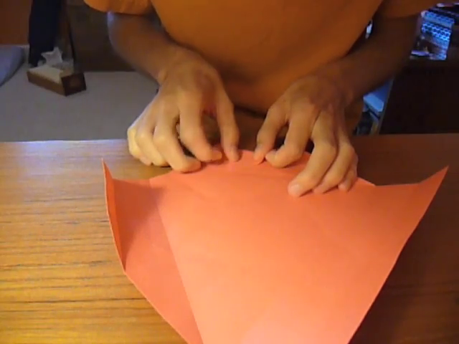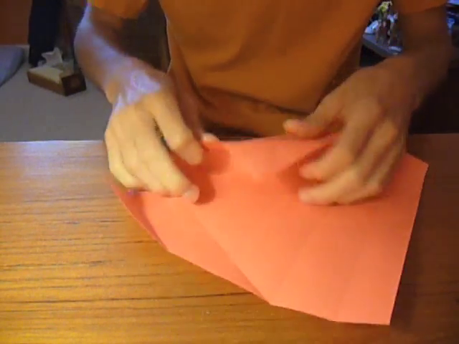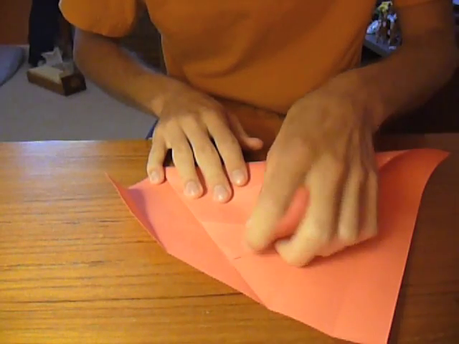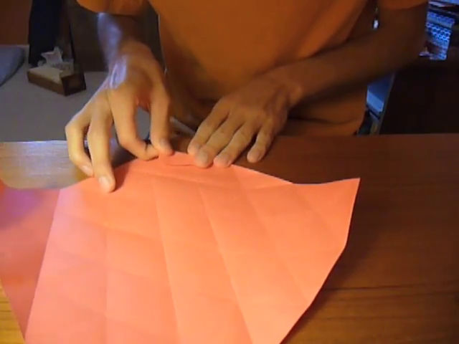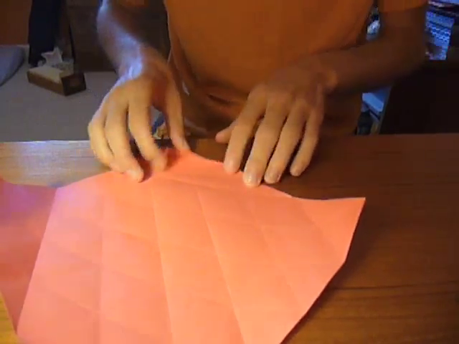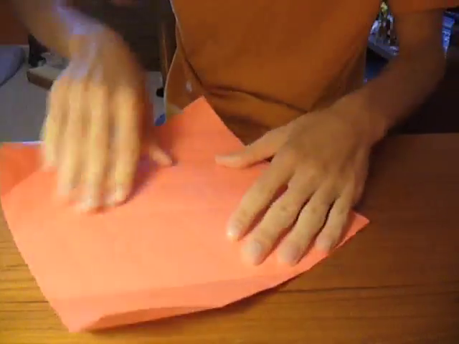And so on and so forth. Then we're just going to flush out the rest of the grid. Alright, so now we've got this.